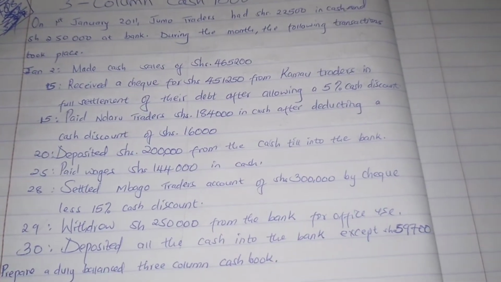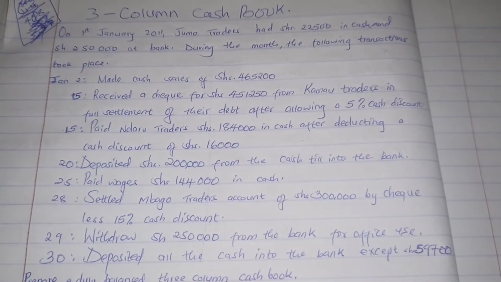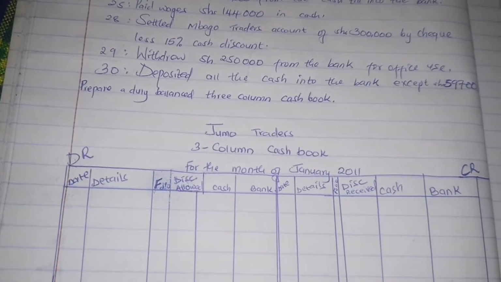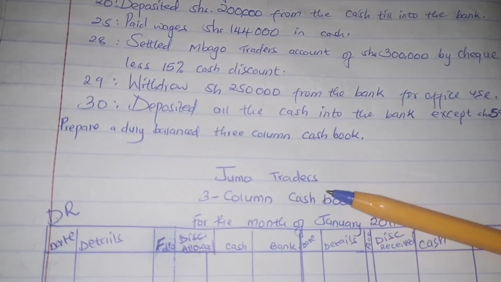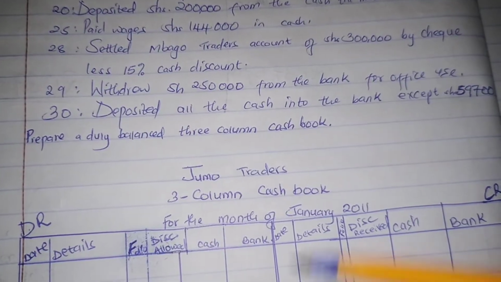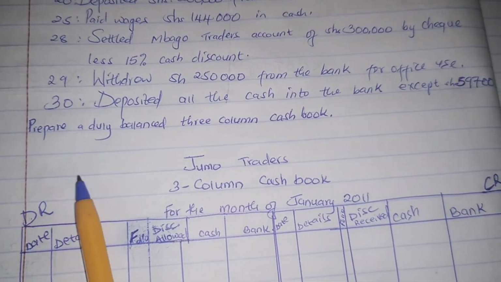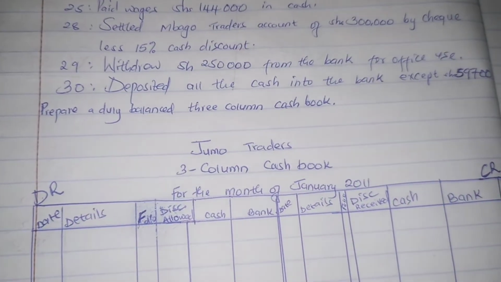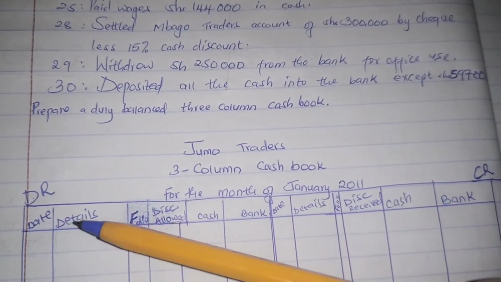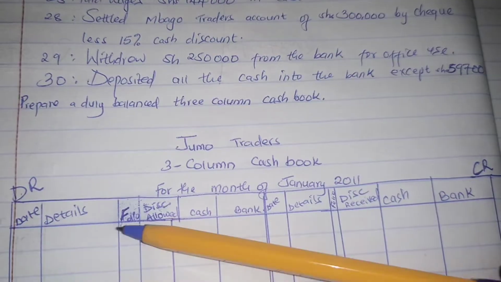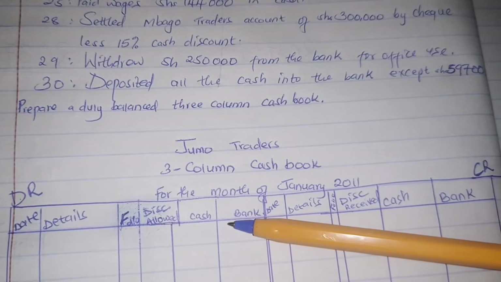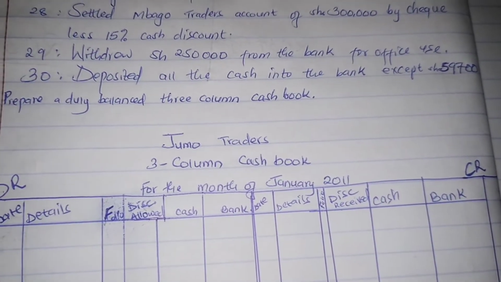So we start by preparing the account, and I have already drawn those columns. We have the title, starting with the name of the business, Juma Traders, 3-column cash book. Then we have the debit side and the credit side. On both sides we have columns for date, details, the folio which you can omit, discount allowed, cash, and the bank. The same repeats on the credit side.